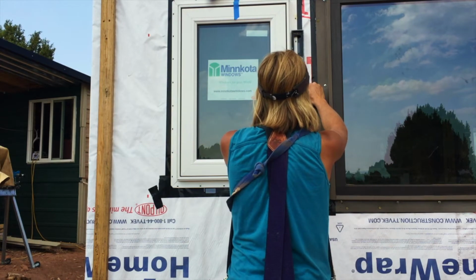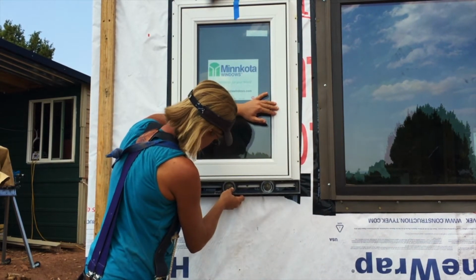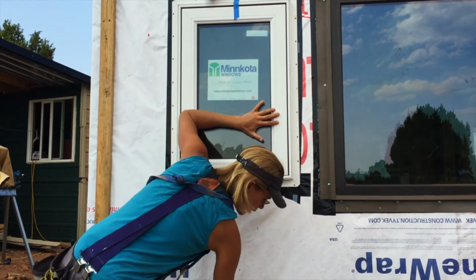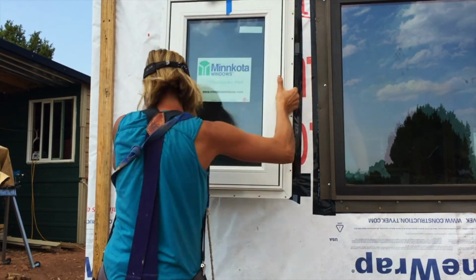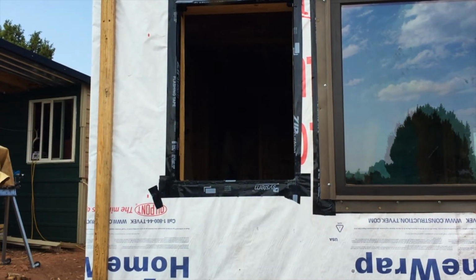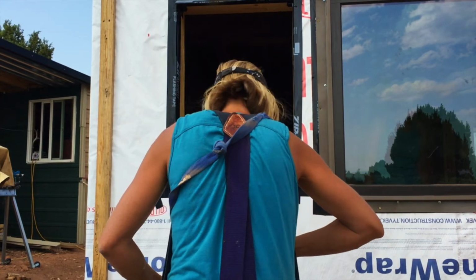So I'm going ahead and putting a level on this to see how level my window is. This is where I start adding shims on either side, depending on which end of my window I need to lift up or put down. Also, remember, you're working with glass, so this is where lots of things go wrong. Now that I like the fit and know it has enough room, I'm going to go ahead and add silicone to this window.